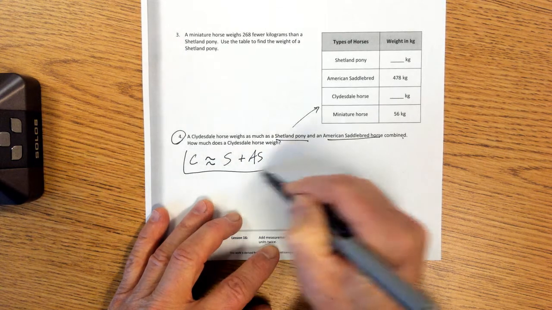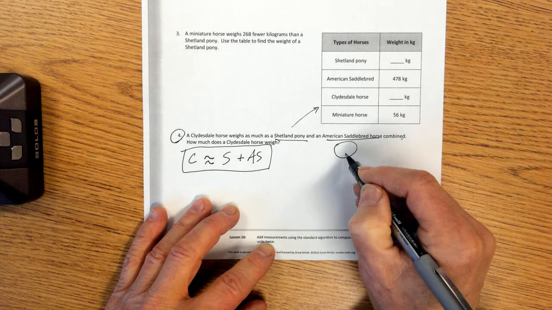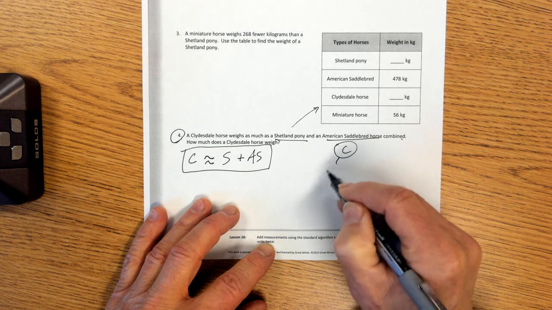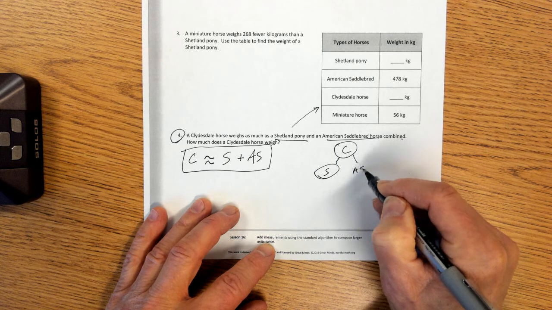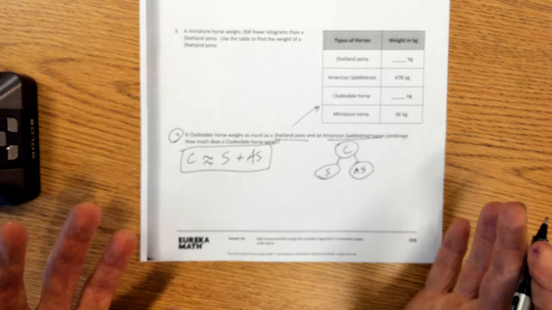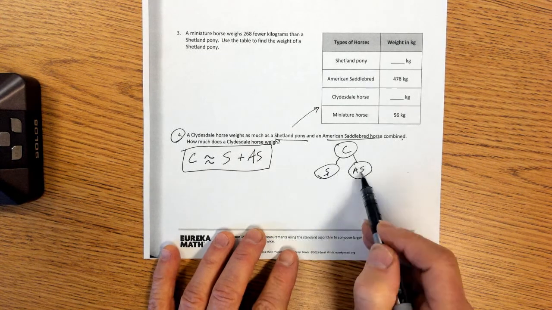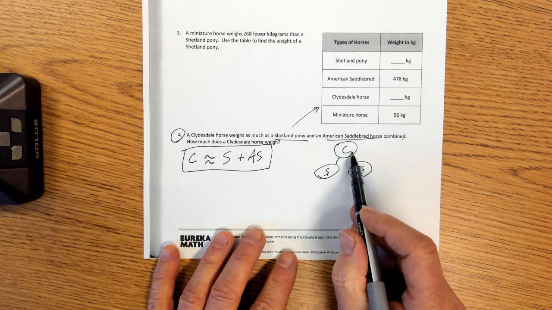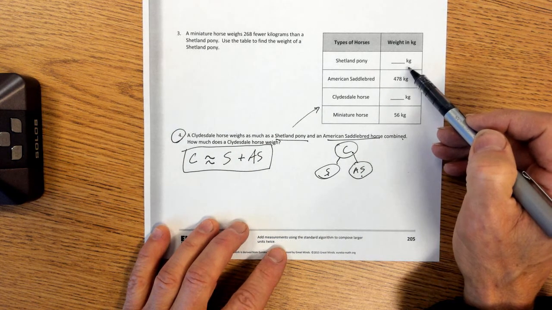Right? So this is an idea. This is kind of like a drawing, kind of like this. Clydesdale, there's the total, the Shetland, and there's the American Saddlebred, right? Why am I drawing this? I just want to get an idea. What am I going to do to solve this? The drawings can help me. We know a part. We know a part. We're missing the total. Let's do it. So, Shetland. Oh boy.